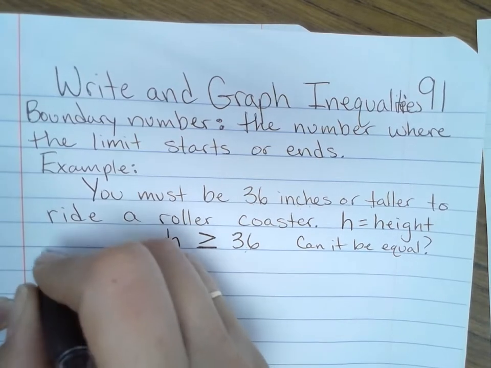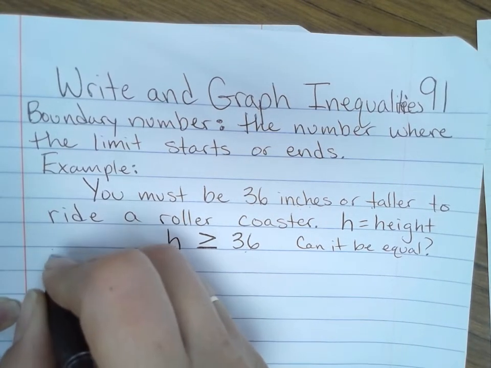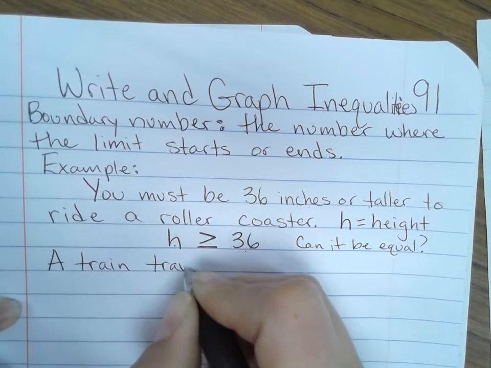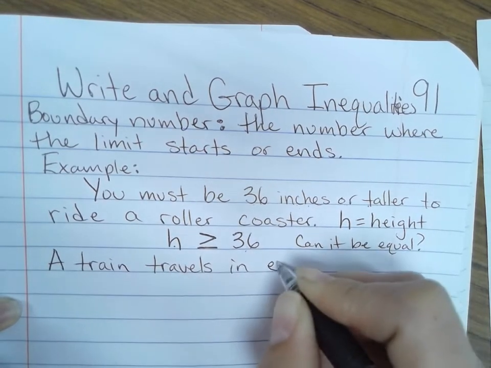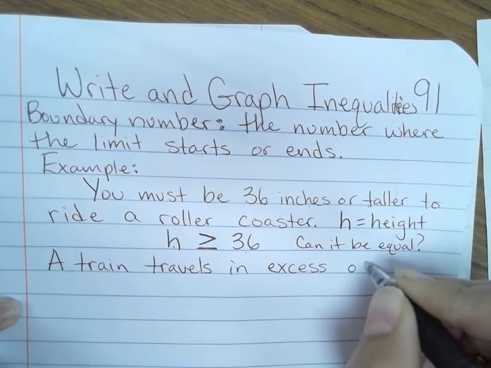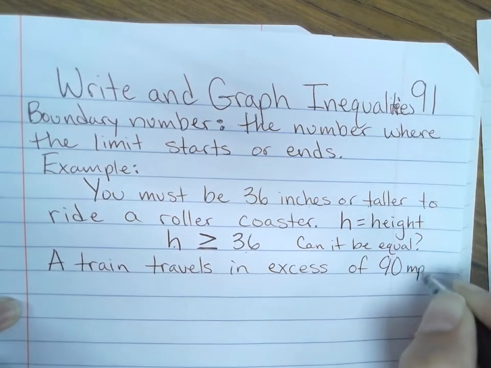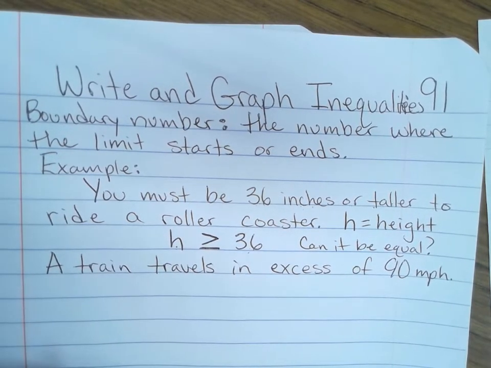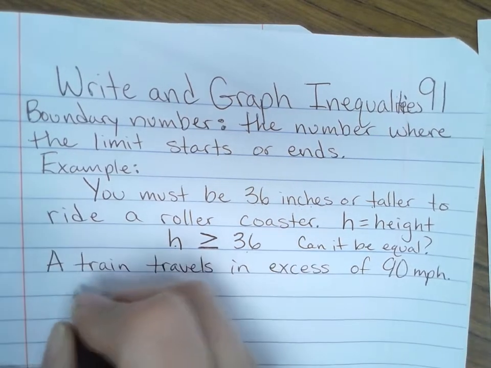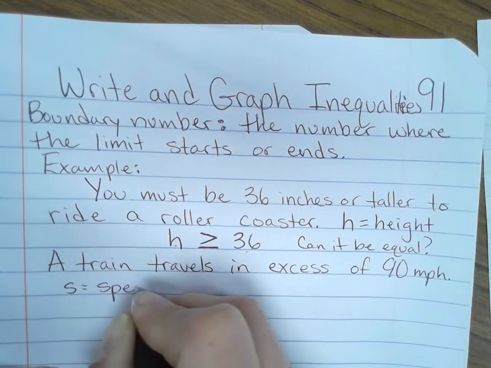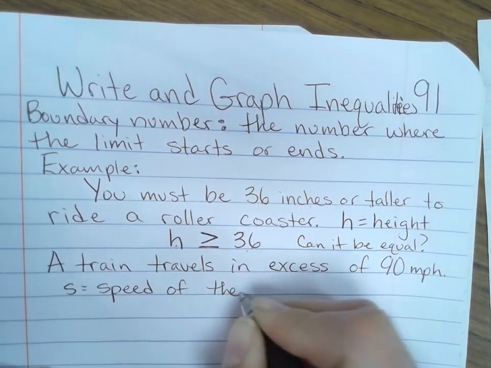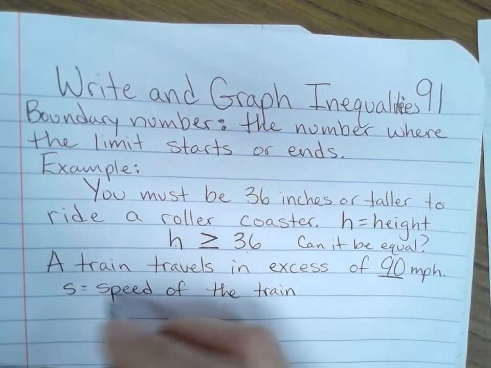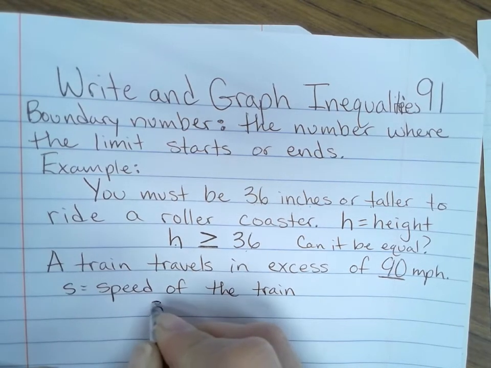Okay, let's try another one. A train travels in excess of 90 miles per hour. Okay, what is my variable here? What am I comparing it to? I'm going to say S for speed. Okay, my boundary number is 90. So I'm comparing the speed of the train to 90.